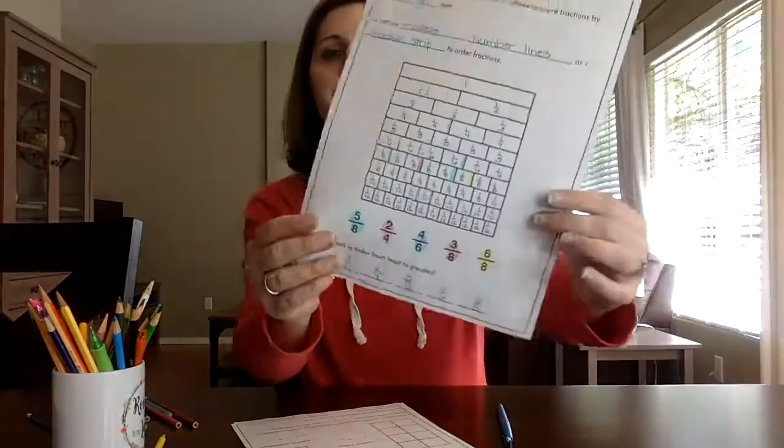Okay? It can feel overwhelming at first. You have all of these fractions, they have different numerators. But if you take the time to draw it, it will be a lot easier for you.